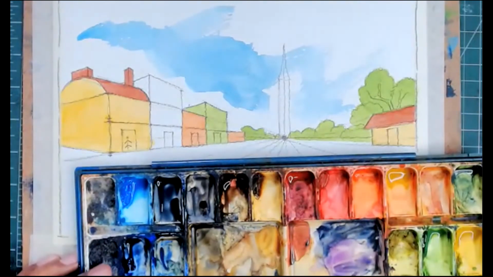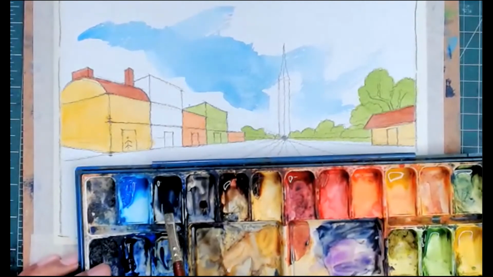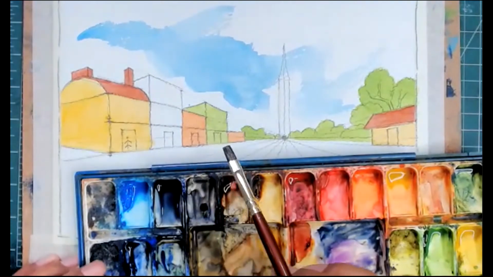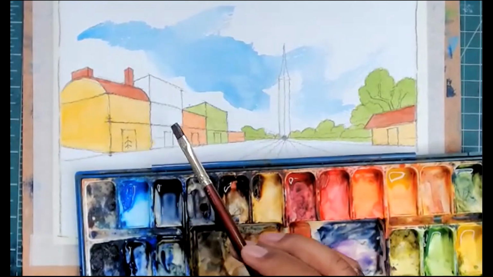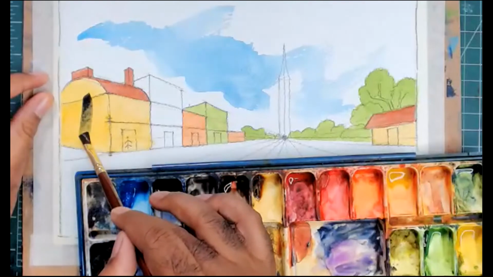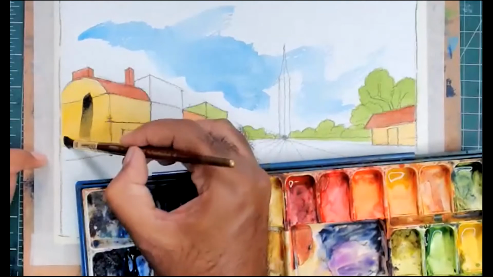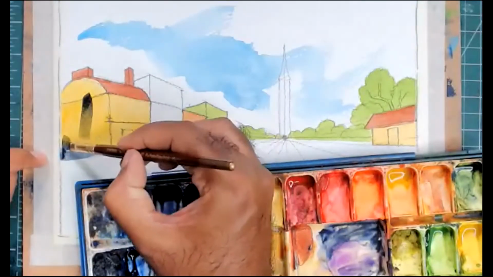It's bluish gray I have done. Okay, in normal dilution, I'm using bluish gray. Okay, this is the first shadow color which I'm going to use. So wherever we feel there is a shadow, we can use it. So I'm going to use it at this side of this house. Also, on the ground, the shadow is going to fall. This is bluish gray.